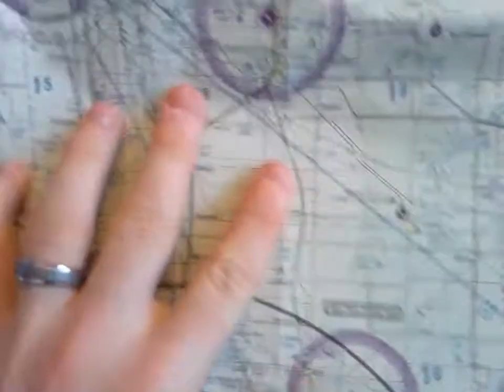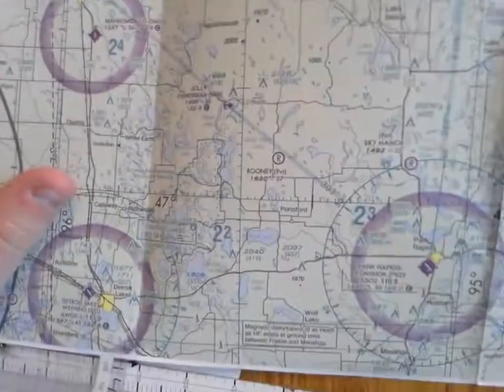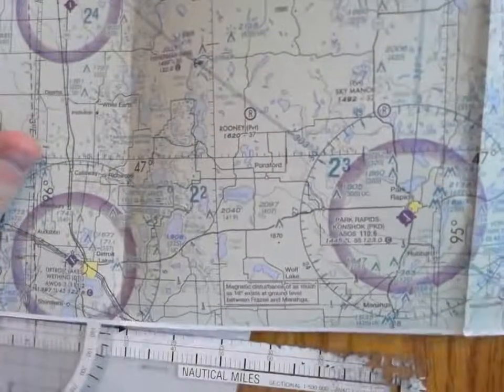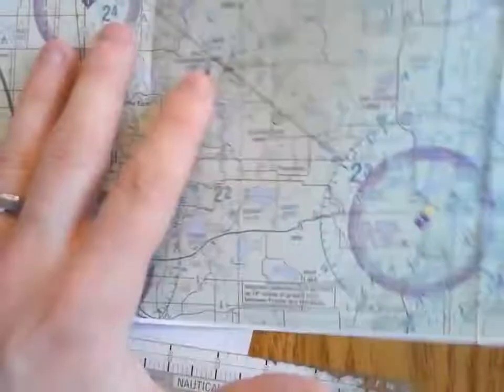So let me readjust the sectional chart here. Okay. So I've got our destination of Grand Forks at the top, and then our Pine River Airport is over on this side.